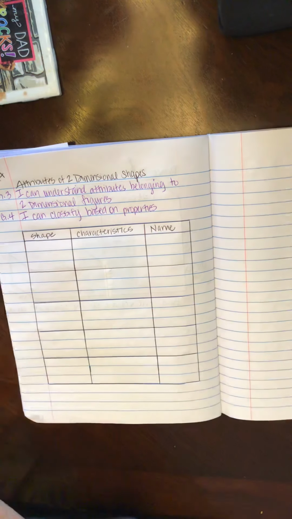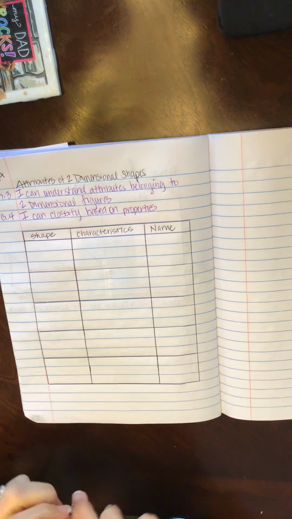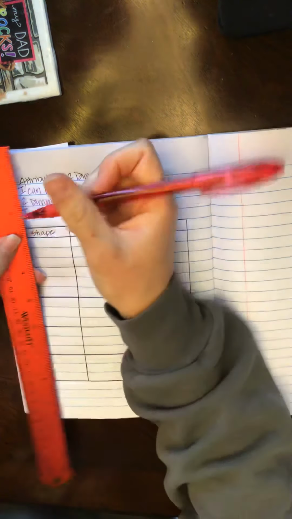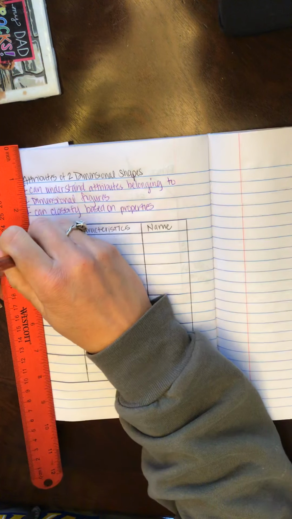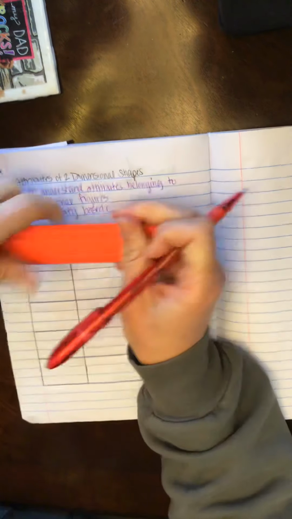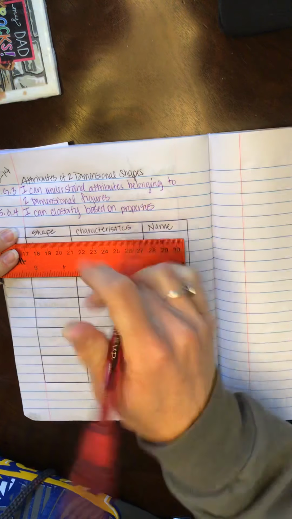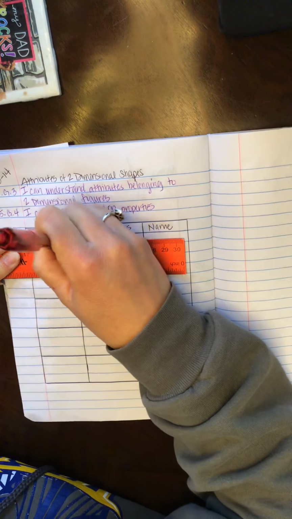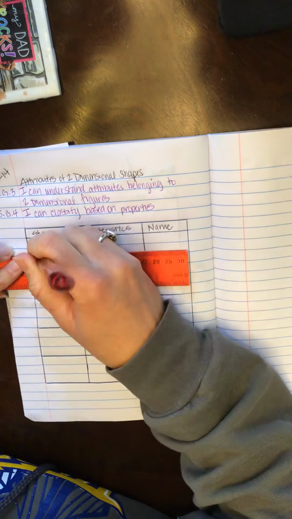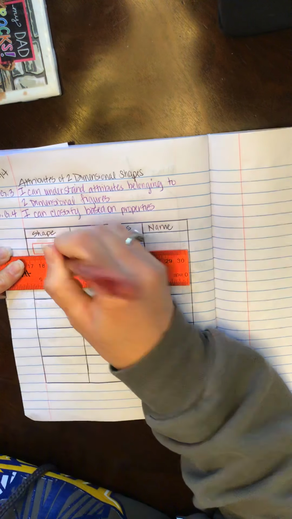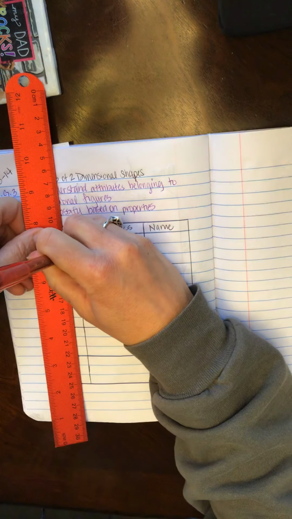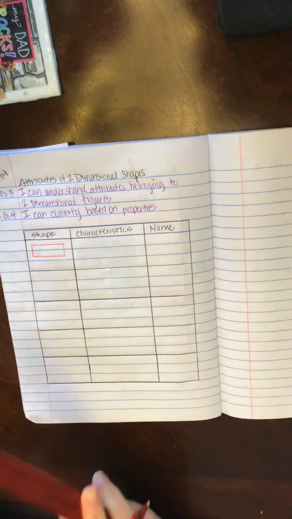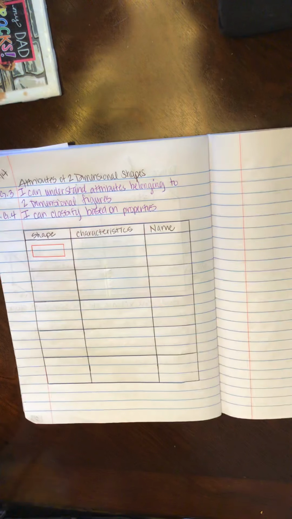All right, our first shape, I'm going to use red, okay? And I always use a ruler to make it perfect. So this first shape kind of looks like this. I know, don't shout it out. I know you know what the name of it is, but that is not our only goal here. You have to know why it is that shape, okay?